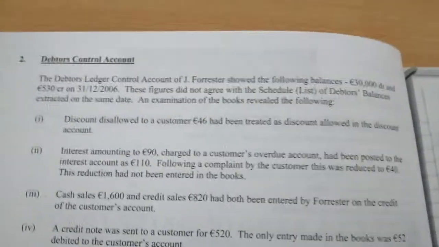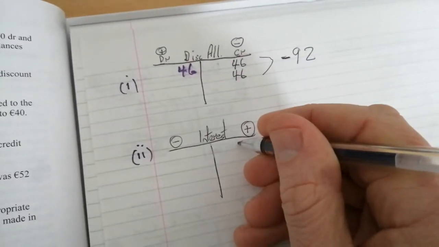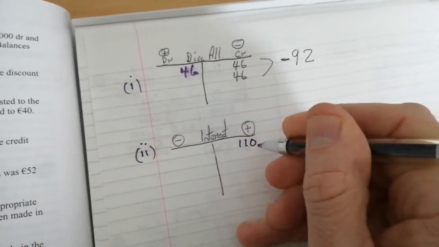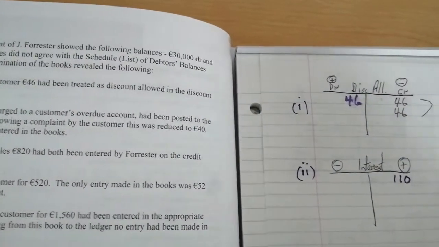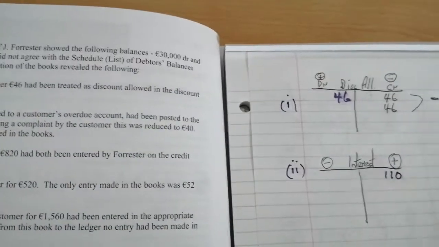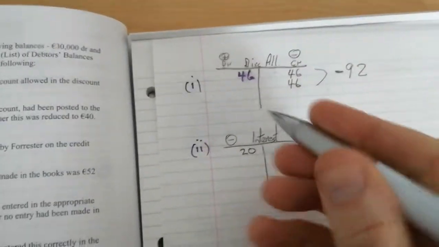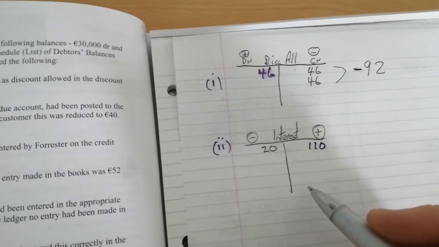So as I say, I put in the mistake first in a different color pen, so it was put as 110 in the interest account. So it should increase the amount they owe you. So they put it on the right side, we assume, but they put in the wrong amount. So to fix that, first of all, to bring it back down to 90 only, we have to minus 20. So if I put in 20 on this side with my black pen, that fixes that first problem.